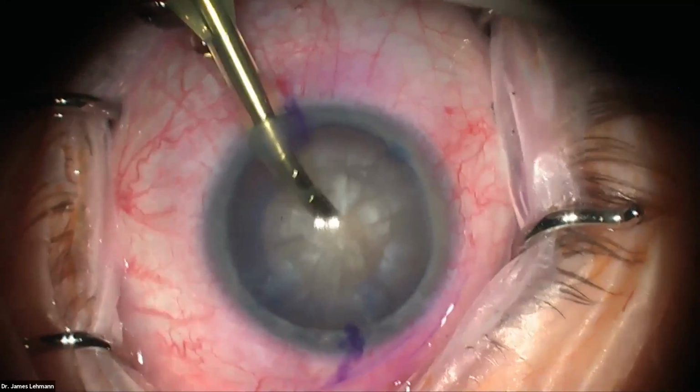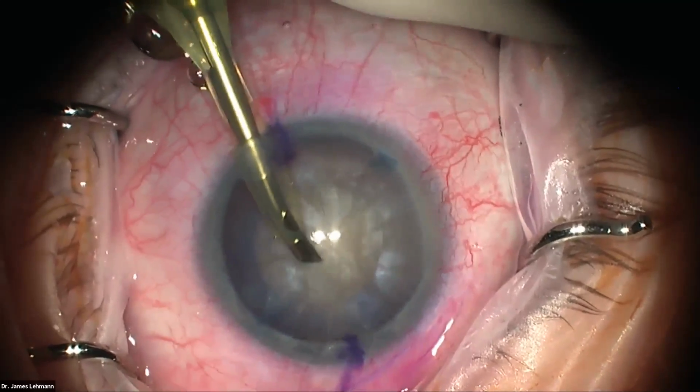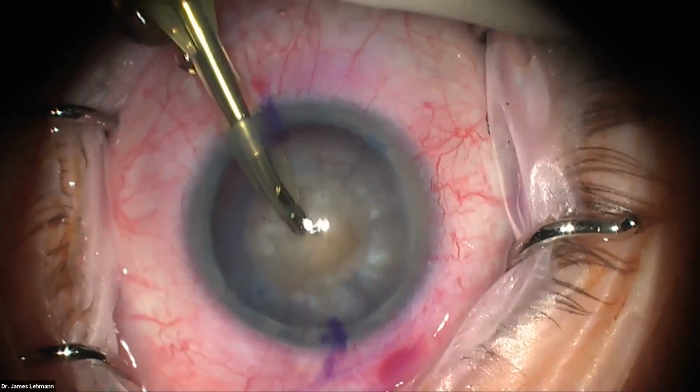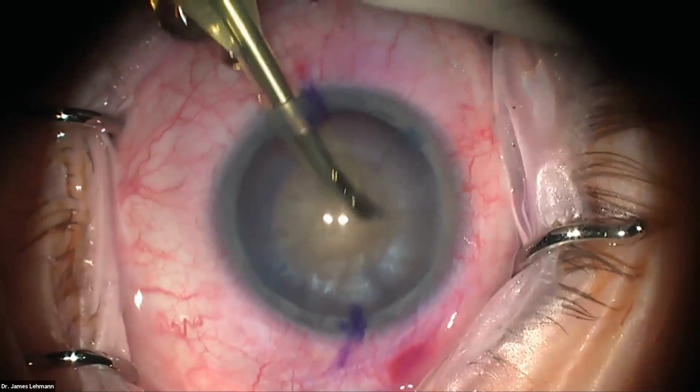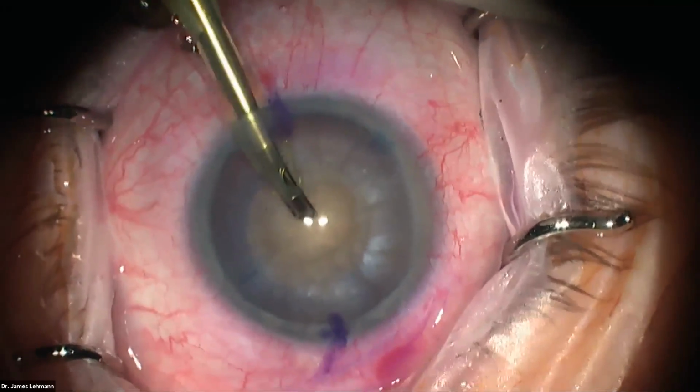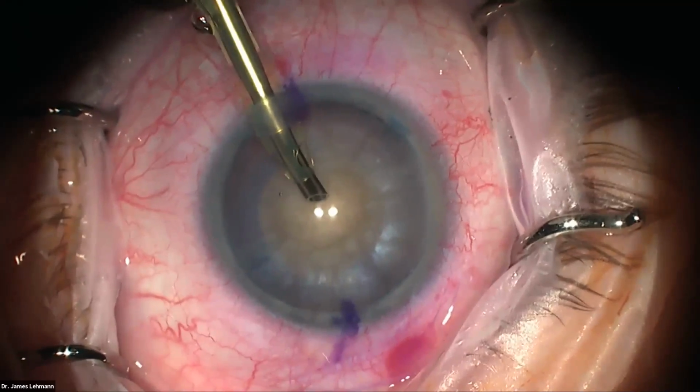And then I'm just going to clean a little of this. I'm going to switch to quadrant. I'm just going to remove a little of that cortex just to get an idea of where the true depth of that lens begins. So you clear that area that you made the Rhexis in. All right. And now I'm back in sculpt.